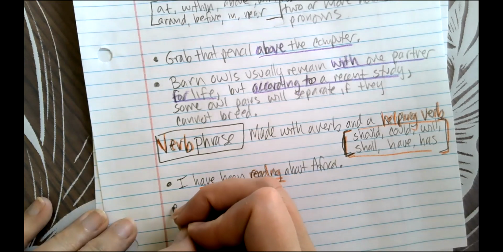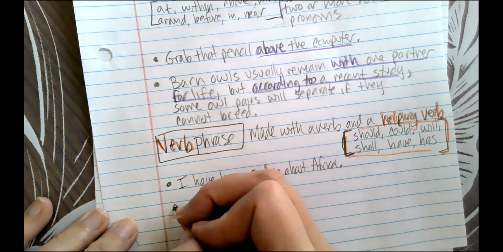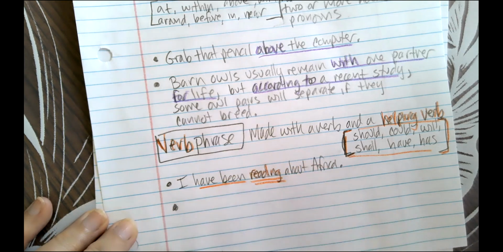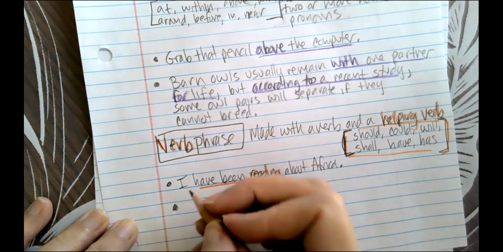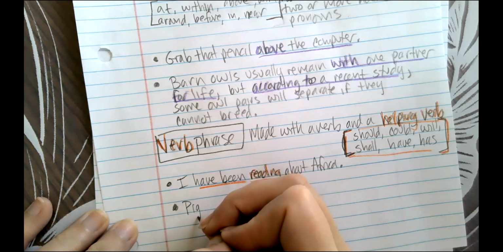Another one. This comes from the novel Lord of the Flies. Piggy could not see without his glasses.